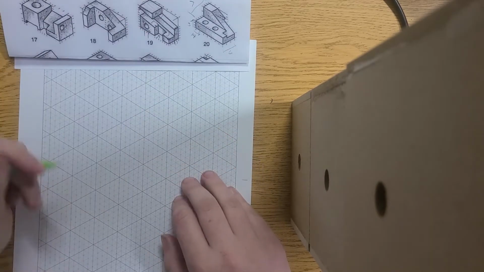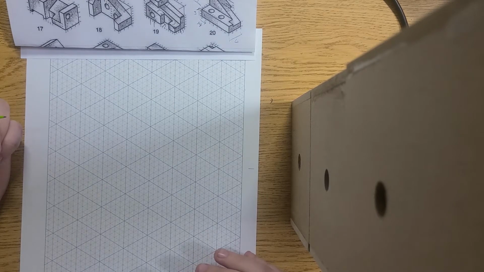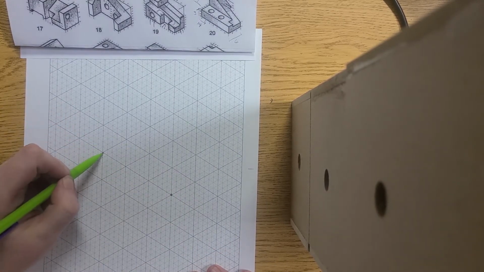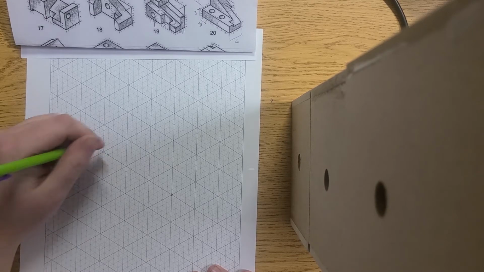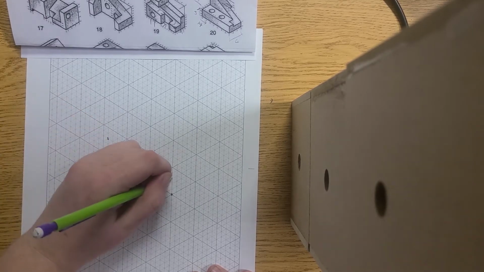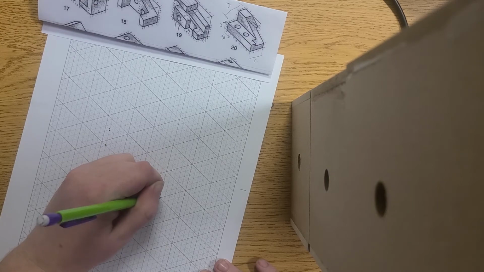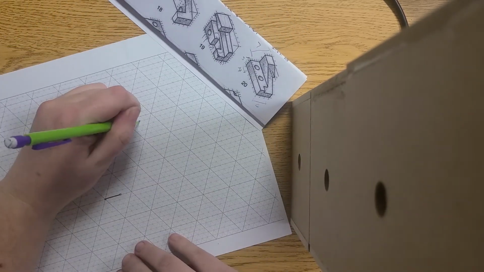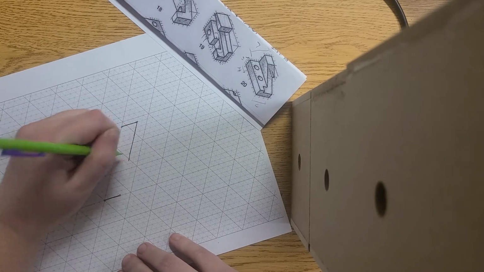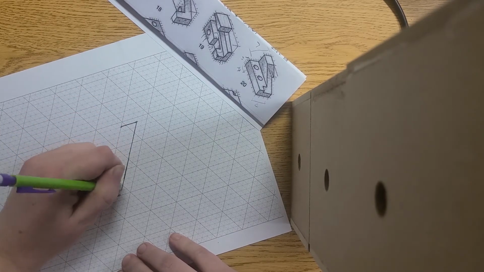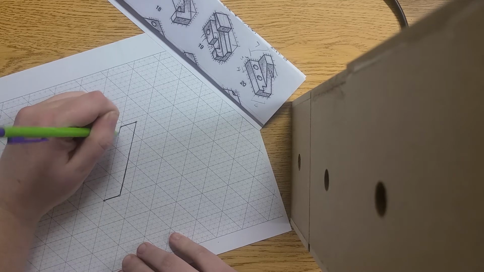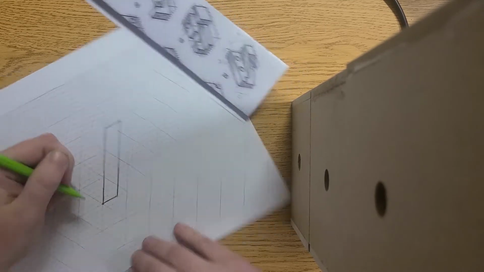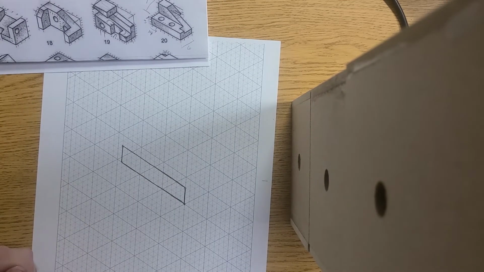Okay, so we're gonna start with that. Let's see here. Start here, and we're gonna go back 14. That's 15. Go up 3. All right here. Okay, drawing that big 3 by 14 rectangle. That's the very first thing we see off the front of the part. Okay, so we got that.